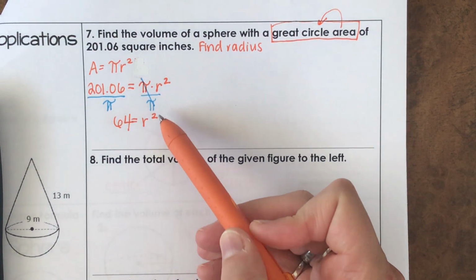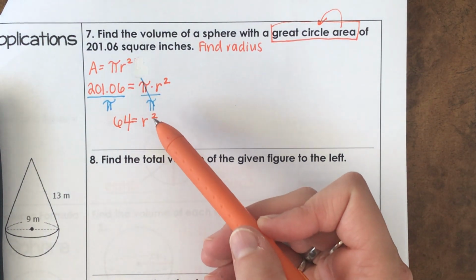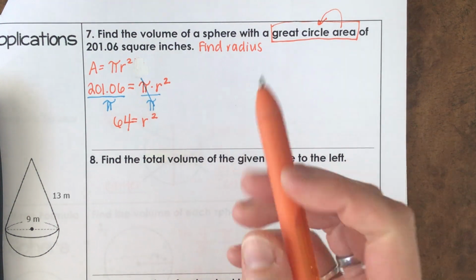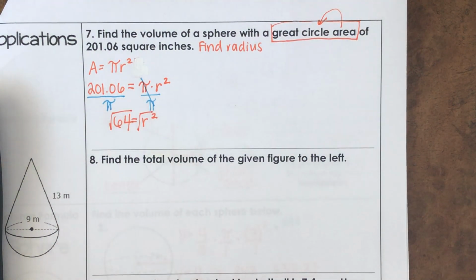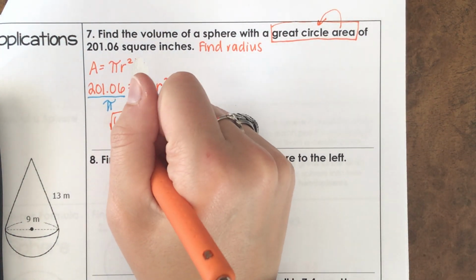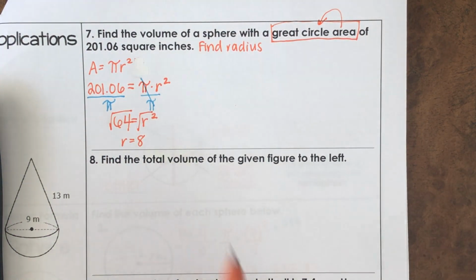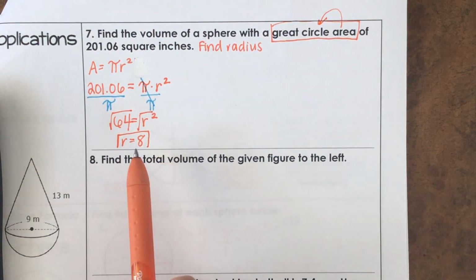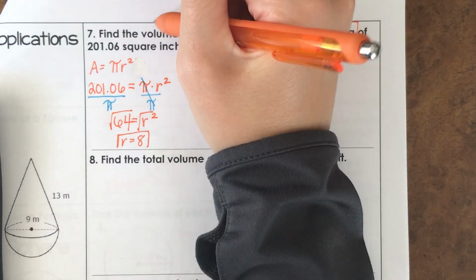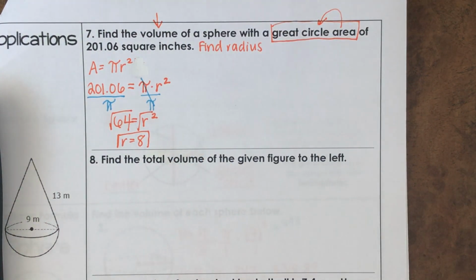Now this is r squared, so to get rid of the squared, I'm going to square root. The square root of 64 is 8, right? 8 times 8 gives me 64. So I found my radius. That's great. Now that I have my radius, I can find the volume.